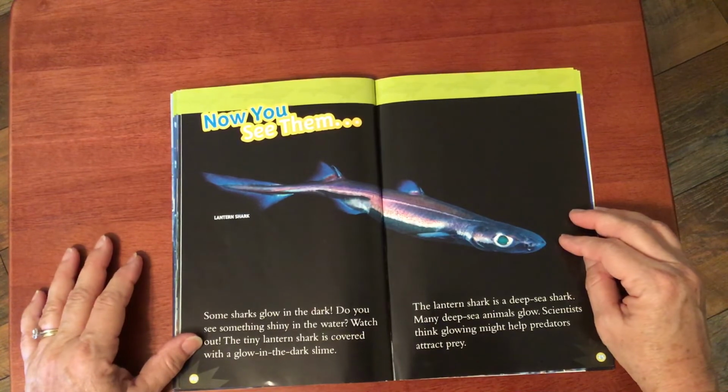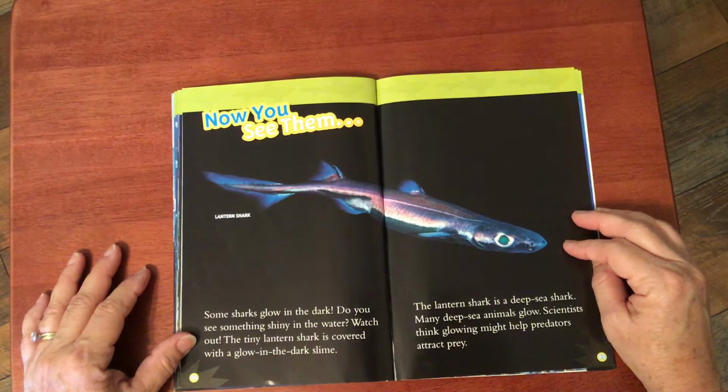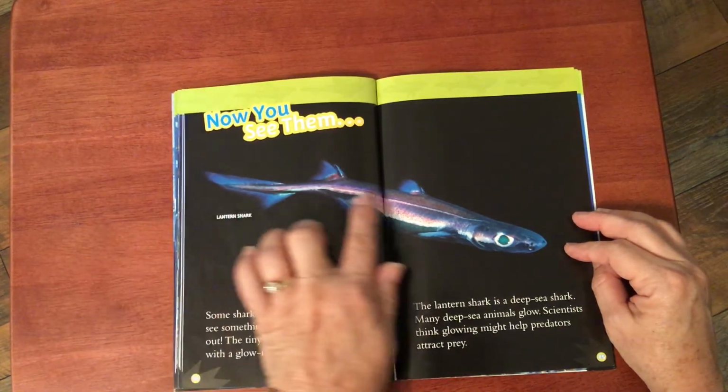Okay, next page. Now you see them. Some sharks glow in the dark. Do you see something shiny in the water? Watch out. The tiny lantern shark is covered with a glow-in-the-dark slime. So this is the lantern shark.